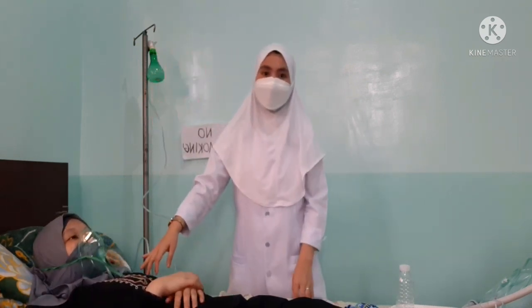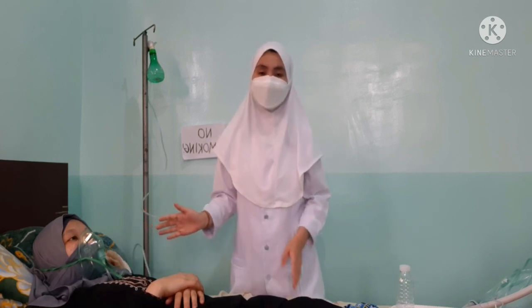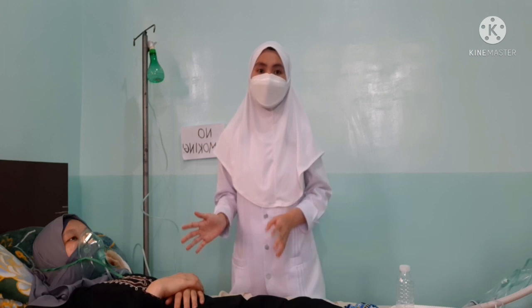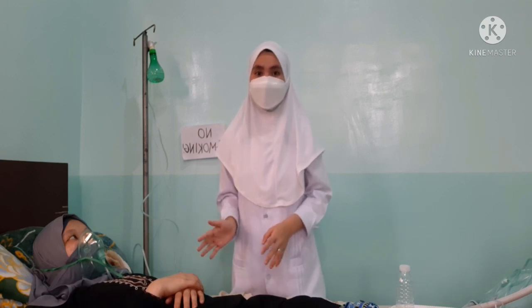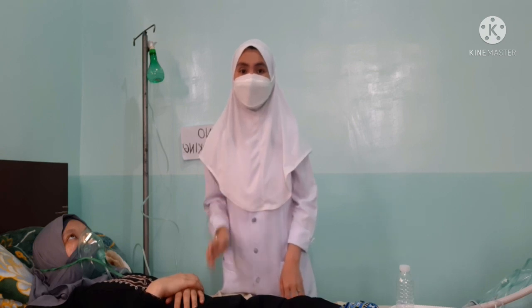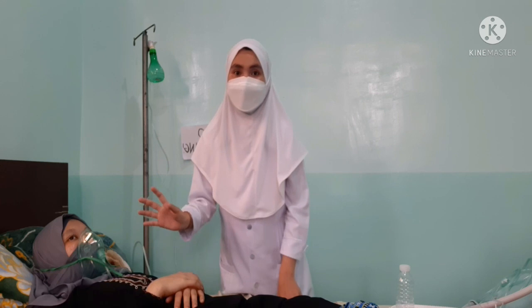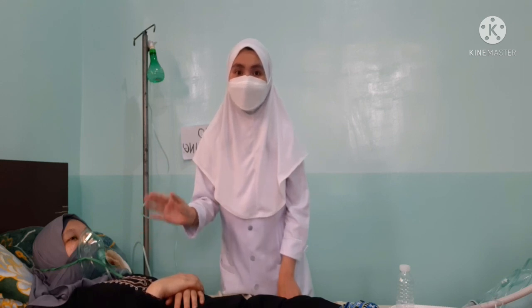Secure the elastic band around the patient's head and adjust the strap so the mask fits securely. The mask should be comfortable but snug for the patient. If the reservoir bag is attached, the oxygen flow must be at the right level. Here we have an oxygen mask with a reservoir bag.